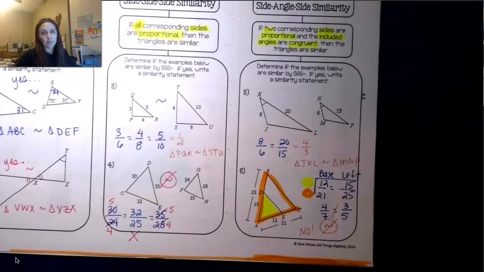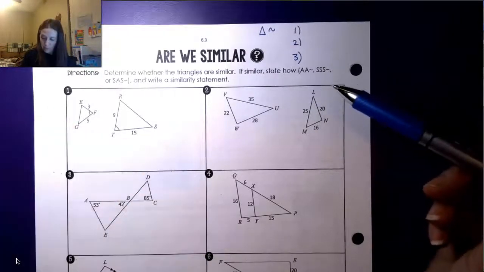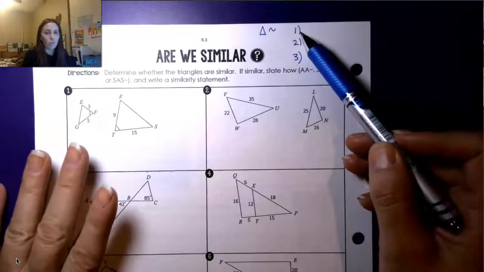Okay, I'm going to pause. We're going to go to, I think, 2 pages in. I'm not doing the very next page for notes, but we'll come back and do some problems in just a moment. I'm actually going to continue on page 211. We want to go through this page and kind of decide, are they similar, and if they are, which reason?